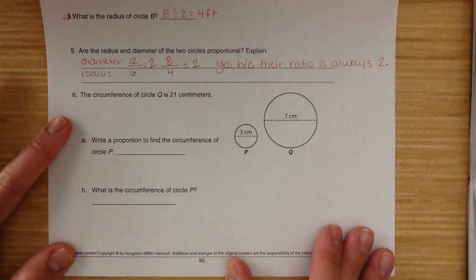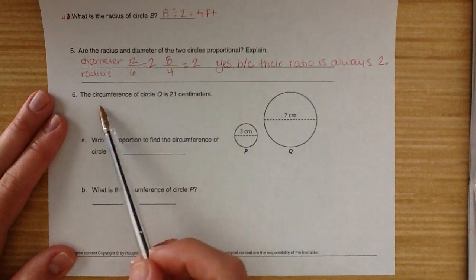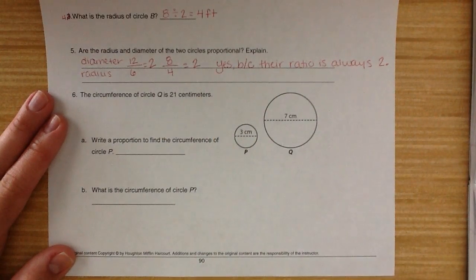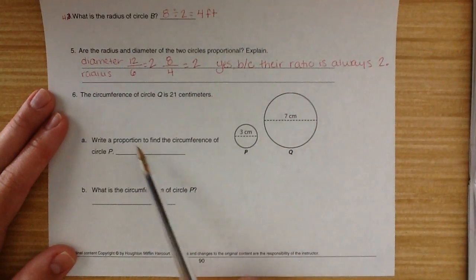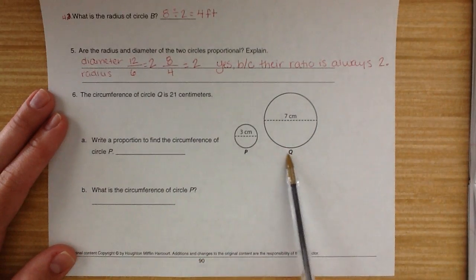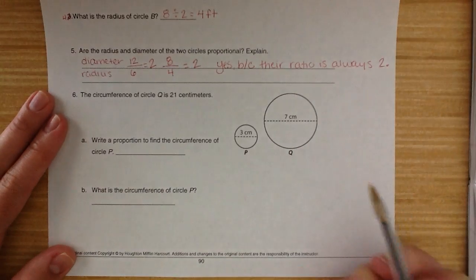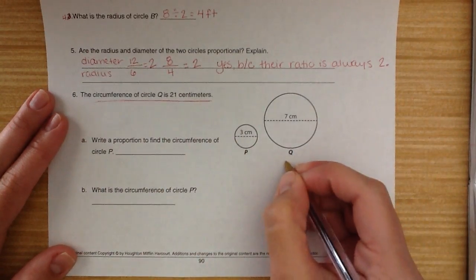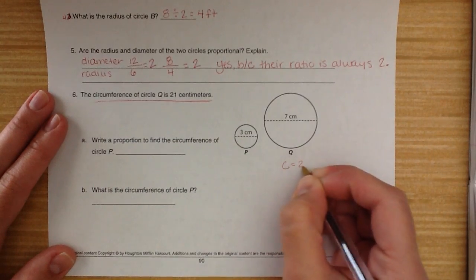Let's go to the bottom. So this is most likely what you'll have on the homework that you'll be able to work on in class. If you do not finish it, then you finish it out for homework. So the circumference of circle Q, look for the letter, is 21 centimeters. So let's go ahead and write that information underneath it. That way we see it right away.